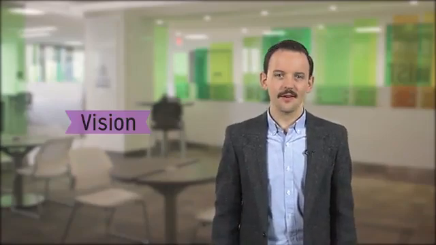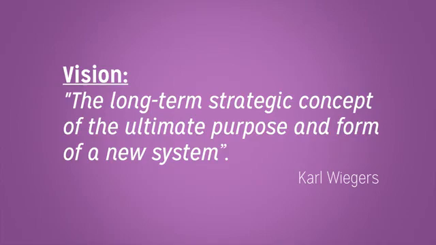Let's start at the beginning, when the idea for the product is first conceived. What is the purpose of the product to begin with? What problem does the client want to solve? This is the product vision. Carl Wiegers, an author and consultant in the field of software engineering, describes product vision as the long-term strategic concept of the ultimate purpose and form of a new system. Basically, product vision is what outlines the product's value to the client and its place among competitors in the market.